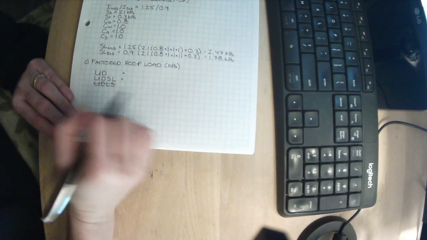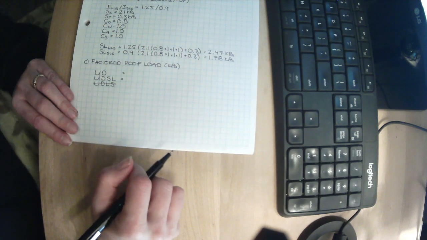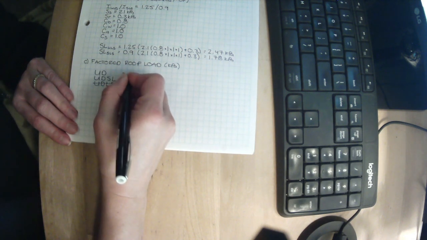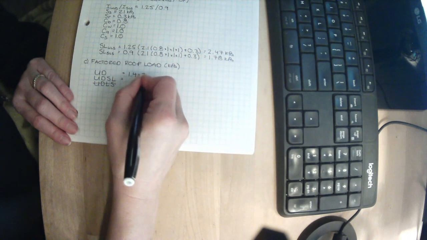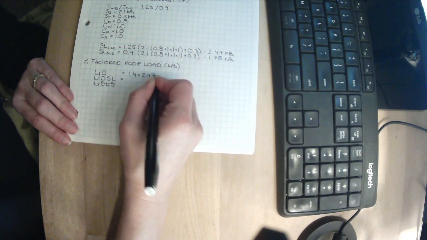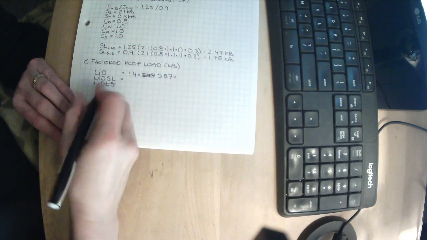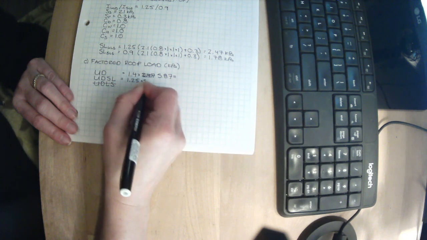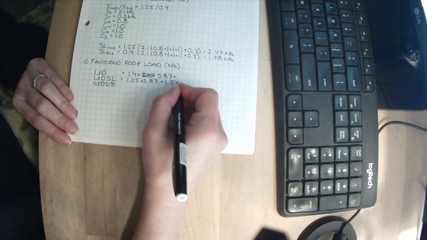There are conditions where this might not be as apparent. If we have multiple stories in our building and there's live load being applied to the second floor, but it's also carrying snow load from the roof on a column, for example. So for our factored load cases, we've got 1.4 times our dead load of 5.87. And for our dead and snow case, we've got 1.25 times 5.87 plus 1.5 times 2.47.